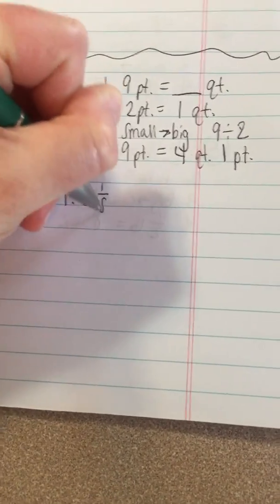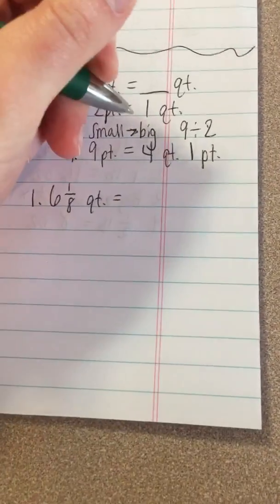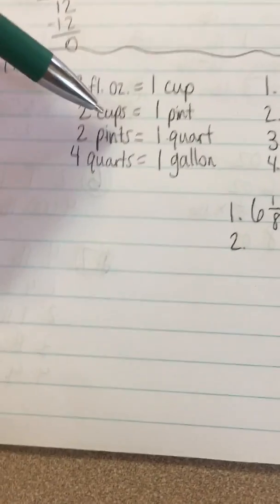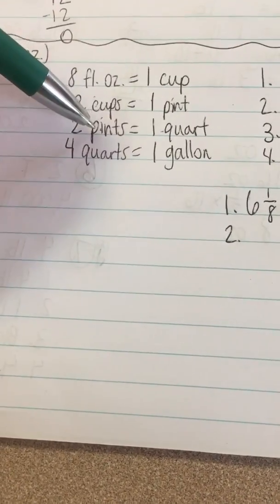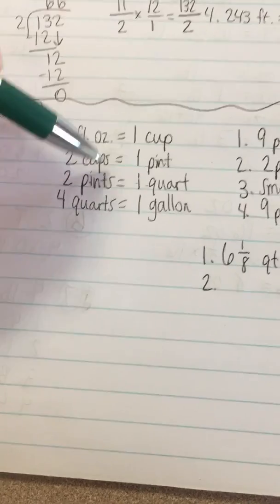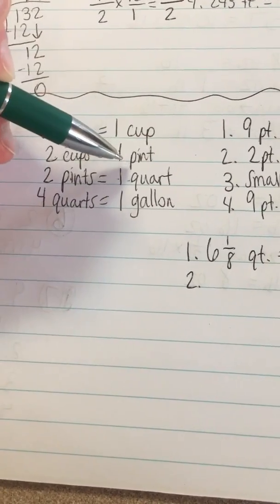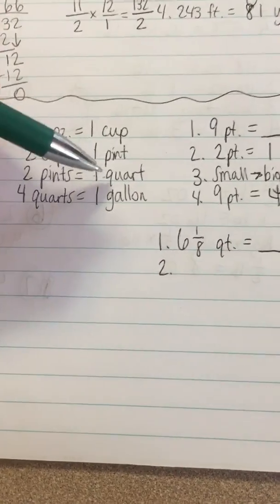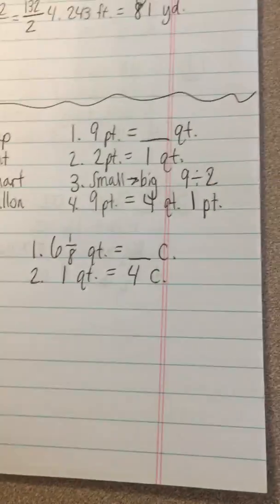Step 1, write the equation. 6 1/8 quarts equals blank cups. Okay, so step 2, write what you know. So I'm going to look at quarts and cups. Okay, here's quarts, but cups are up here. So if there's 2 cups in a pint and 2 pints in a quart, that must mean that there has to be 4 of these, because 2 of those make that, and then 2 more of those make that. So there's actually 4 cups in 1 quart. So 1 quart equals 4 cups.